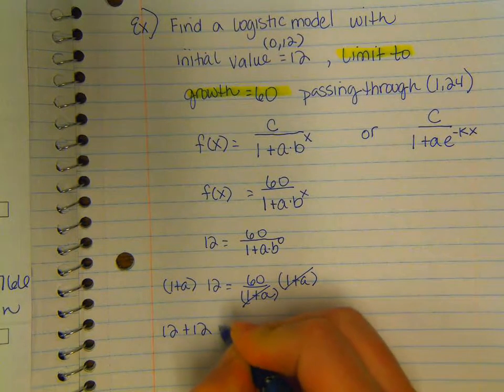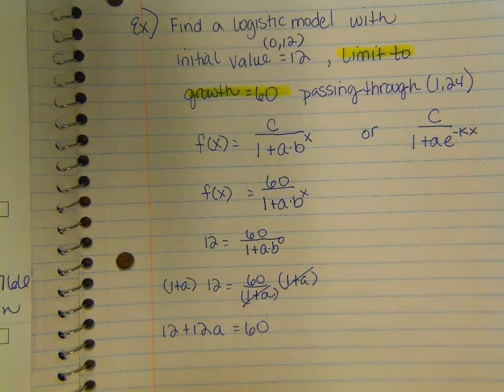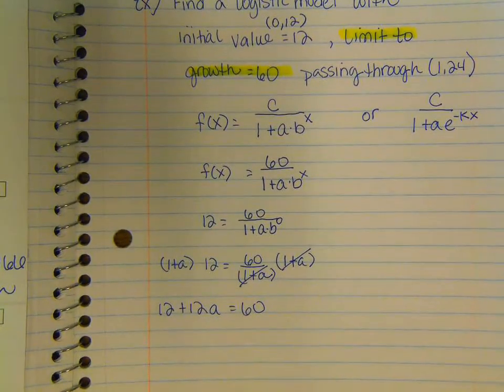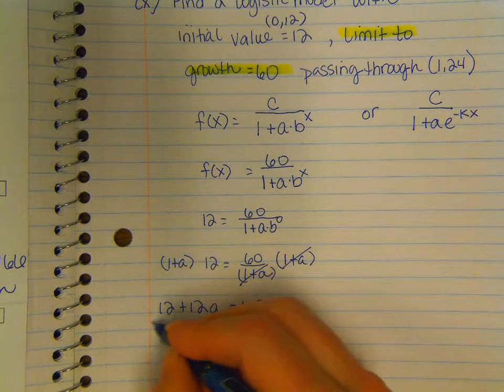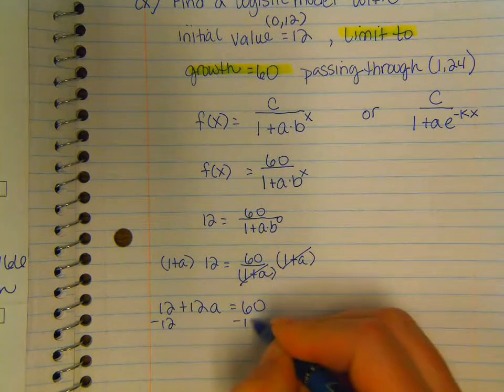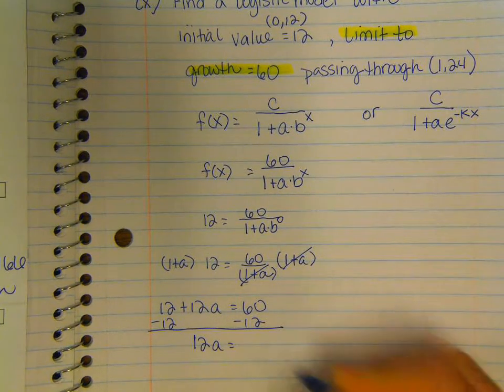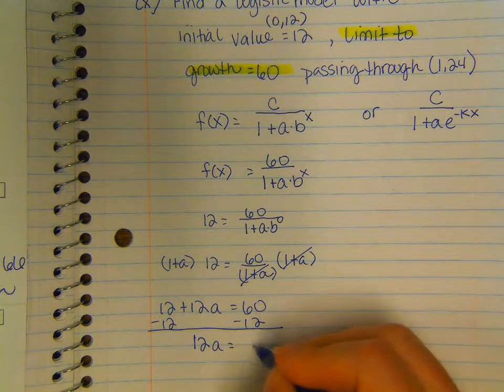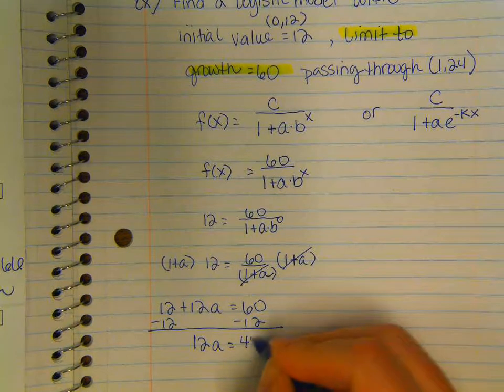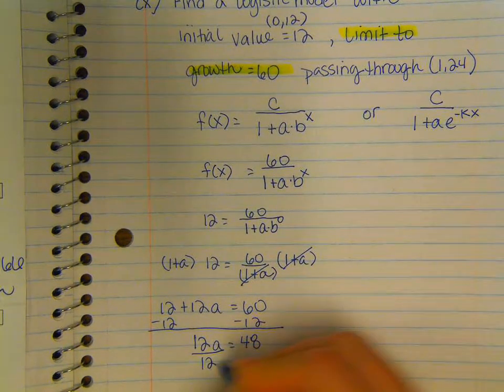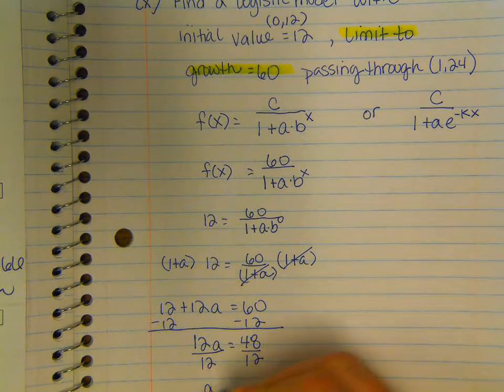How would you solve for a? Yep, we're going to subtract 12 from both sides. 12a equals 60 minus 12 is 48. And we actually get a pretty nice number. A is equal to 4.